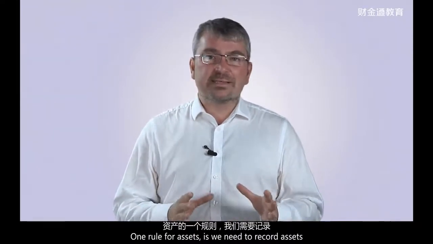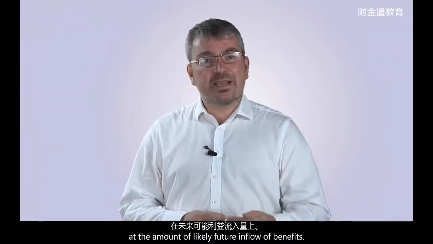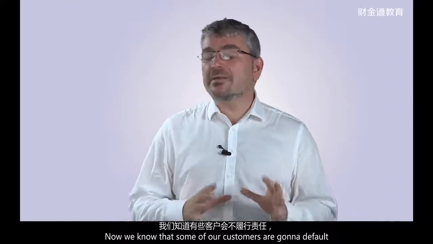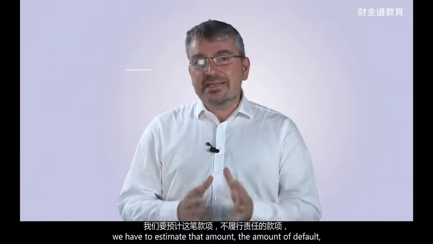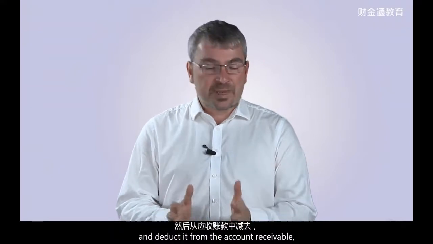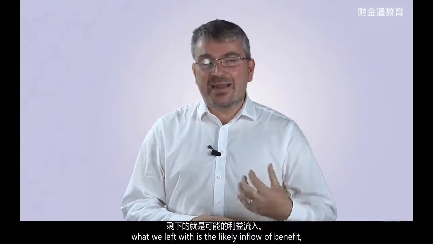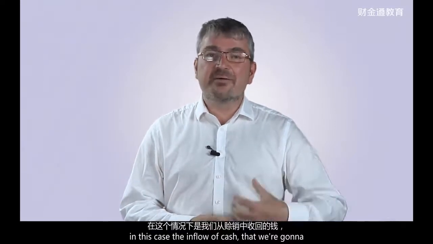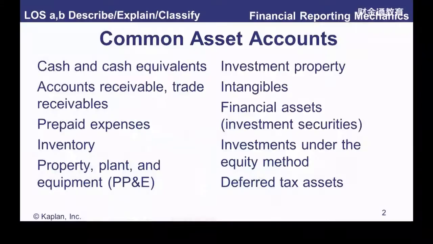Now actually we see the accounts receivable netted against a bad debt provision. One rule for assets is we need to record assets at the amount of the likely future inflow of benefit. Now we know that some of our customers are going to default, they're going to fail to pay us. So we have to estimate that amount, the amount of default, and deduct it from the accounts receivable. So what we're left with is the likely inflow of benefit, in this case the inflow of cash, that we're going to receive from these credit sales.